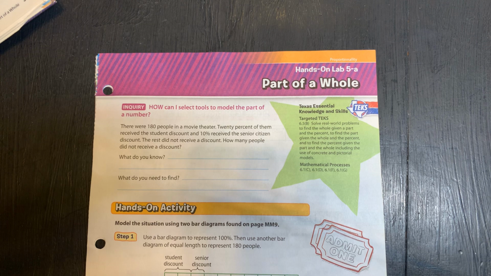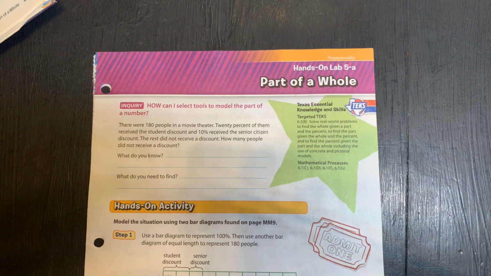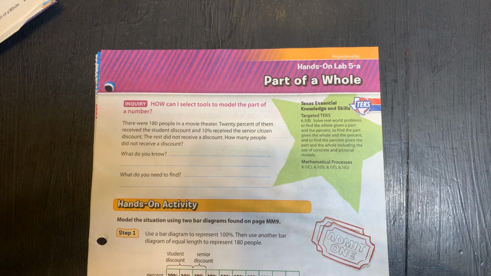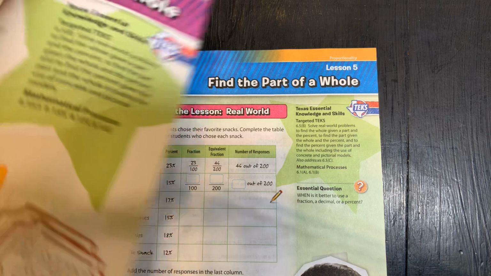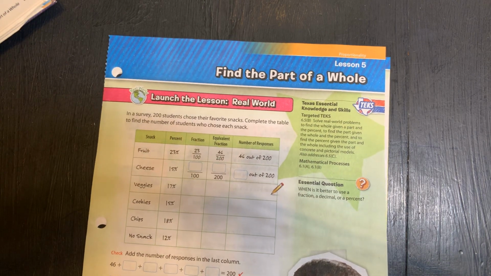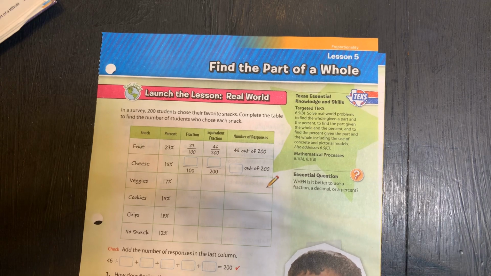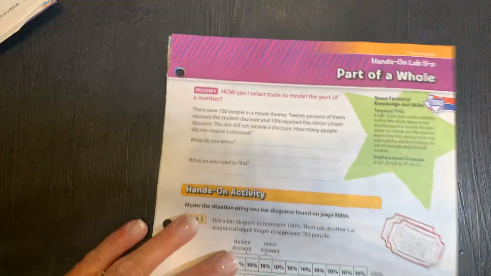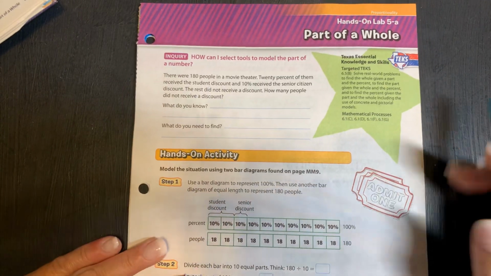We are going to start, and I really like the hands-on lab pages that you have in your book. I know that the newsletter says we're starting on page 399, doing those notes, and then the assignment that goes with that. So we're going to do this together, and then we'll go from there.